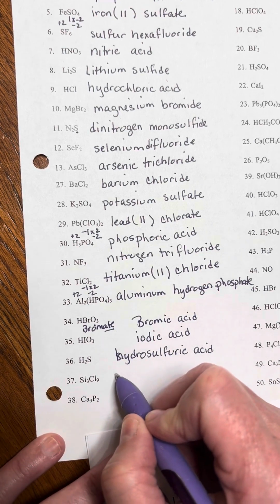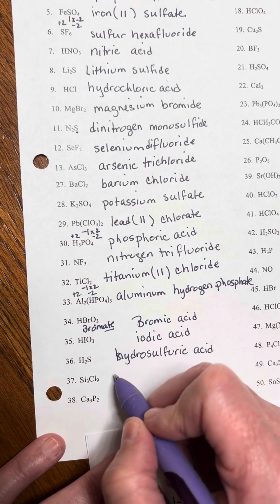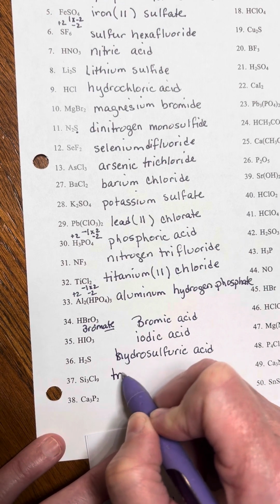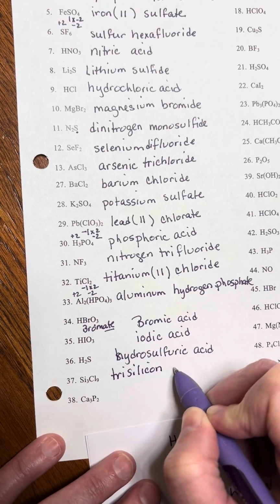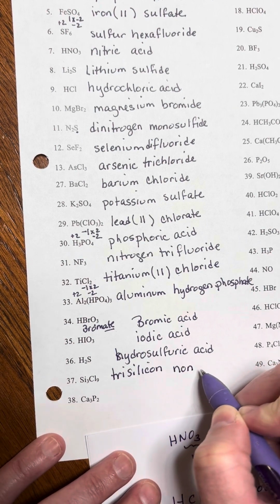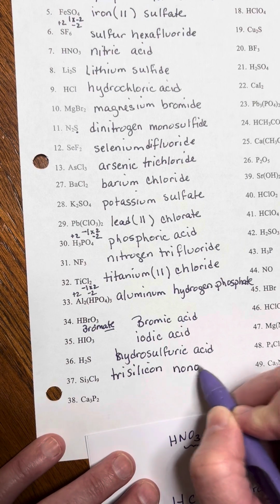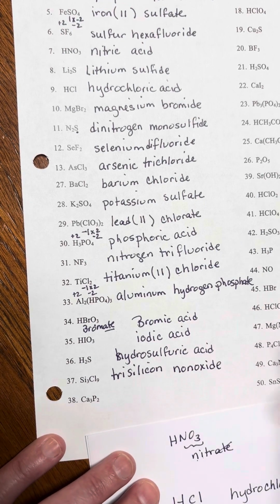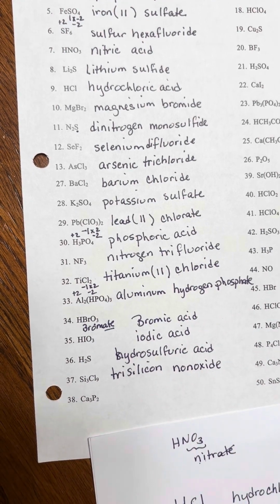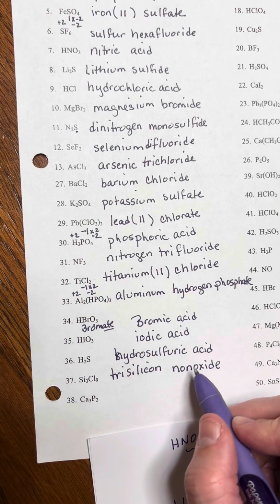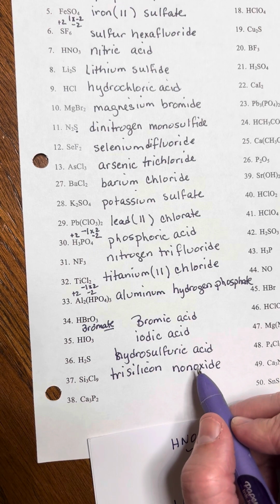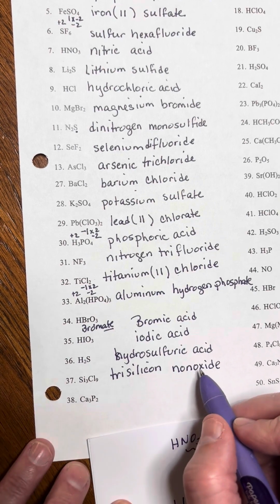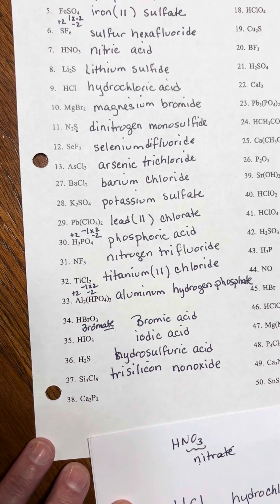Si3Cl9 is, we're back to a covalent compound. So it's going to be trisilicon nonoxide. So one thing we've talked about is that if you have 2 vowels, you can drop the first vowel. So it's nona is the prefix for 9. Nona oxide, I drop the A.